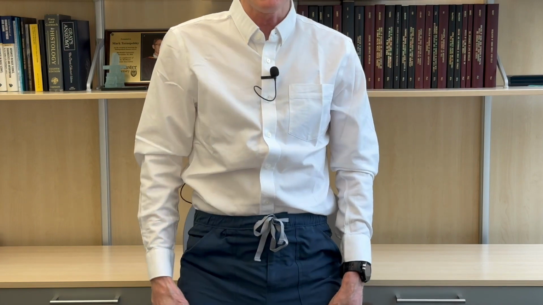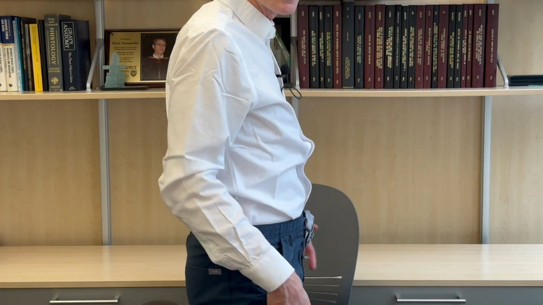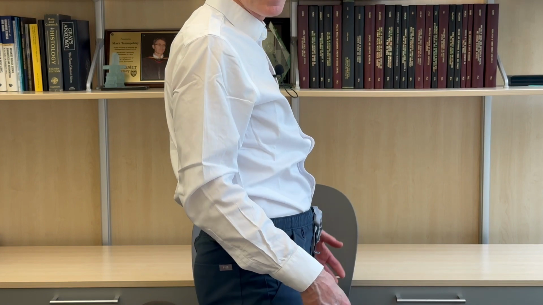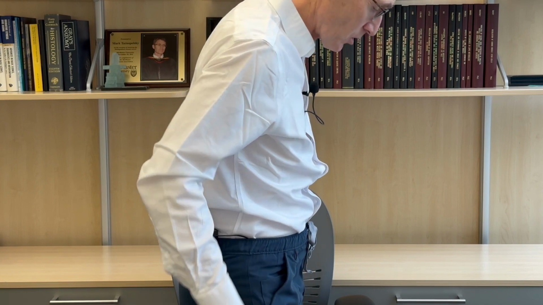And that's called the Gower maneuver. Even getting out of a chair with the Gower maneuver, for example, you'll see people will push themselves up and they'll get up like this. Most people with Duchenne, with the weakness, will also have a sway in their back, and when they walk, they will have a waddling gait because of the weakness in the hip girdle.